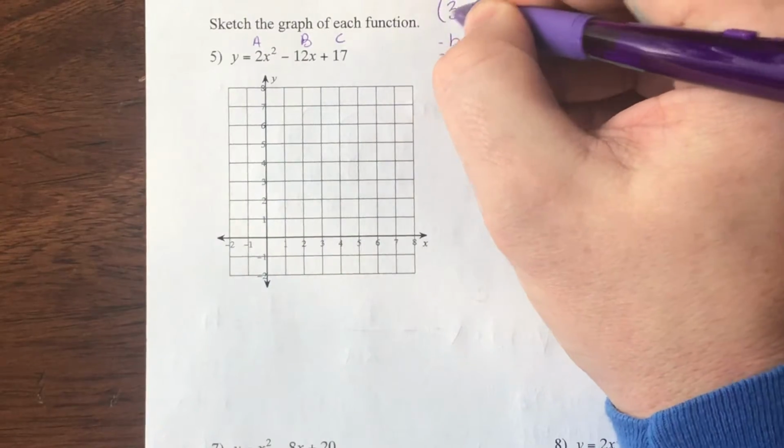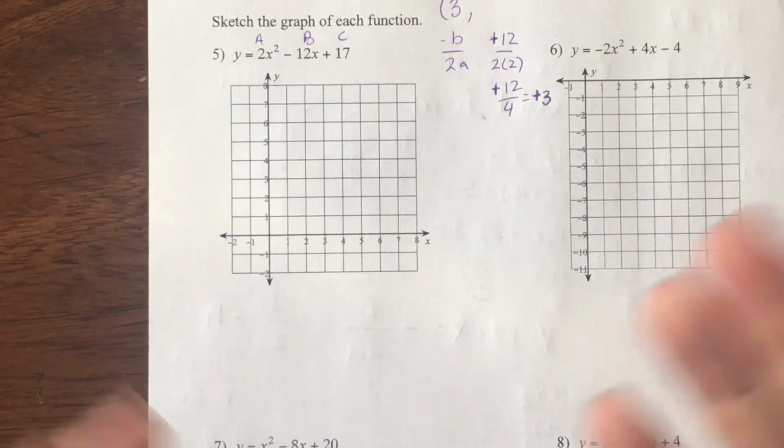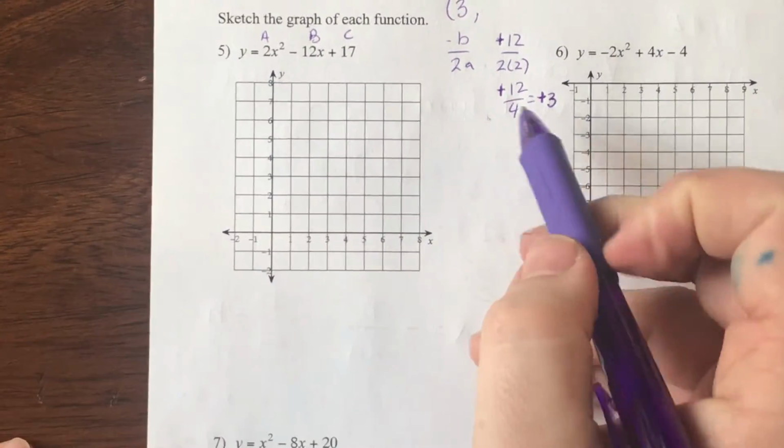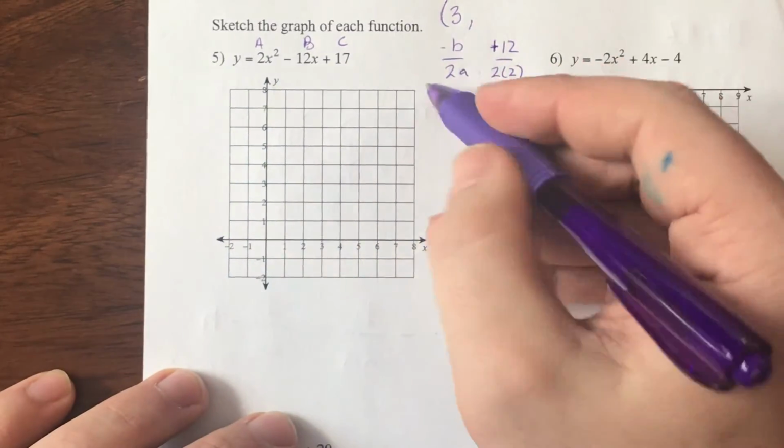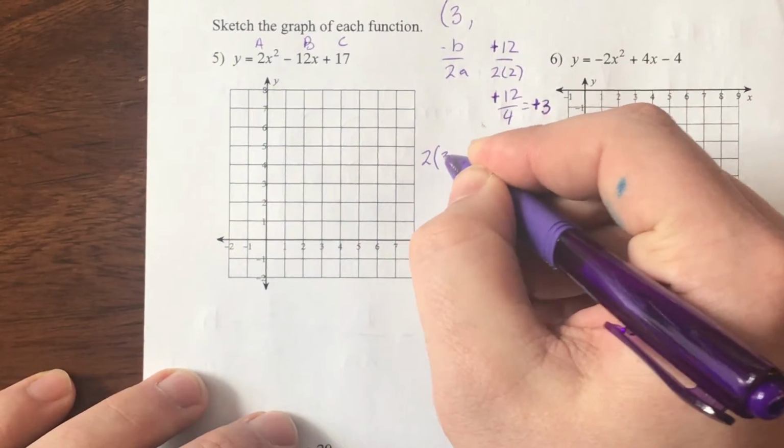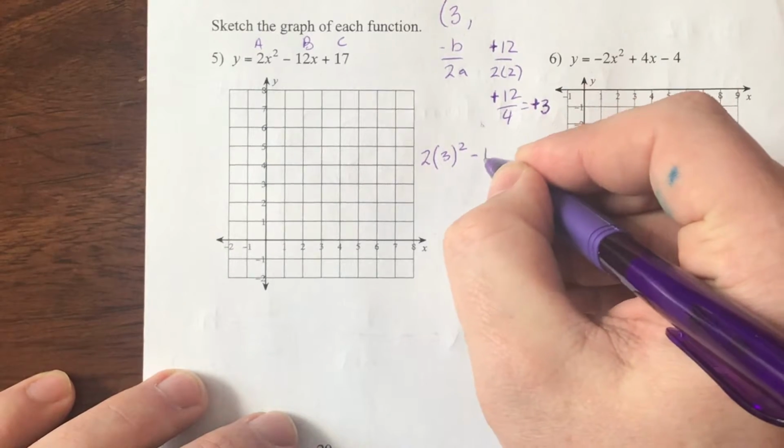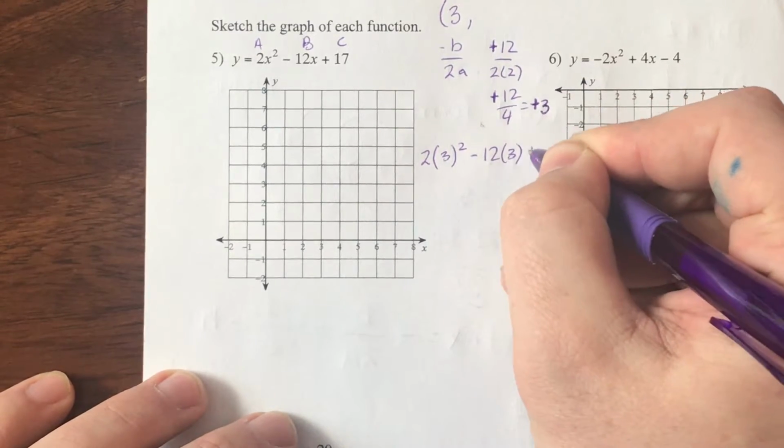So I'm going to say 3, comma. And then I'm going to follow that same procedure in the beginning. I'm going to plug this 3 back into the X. 2 times 3 squared minus 12 times 3 plus 17.